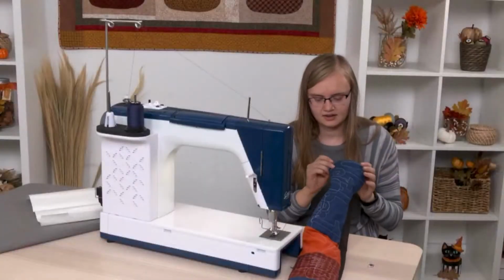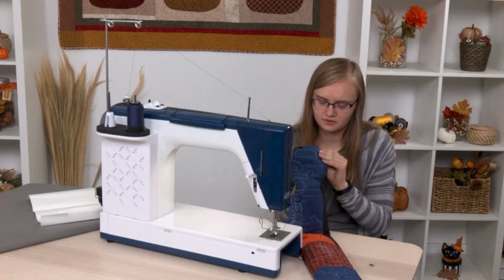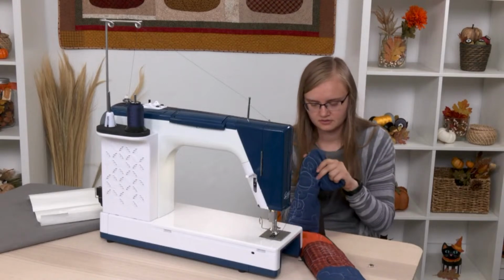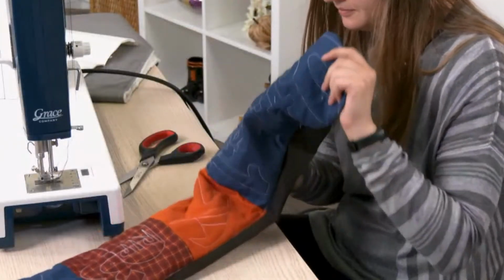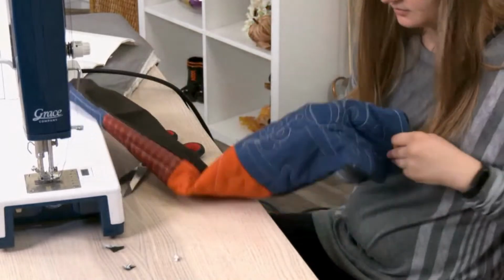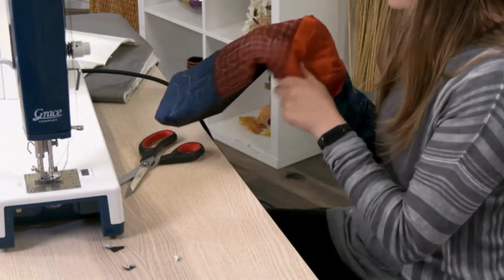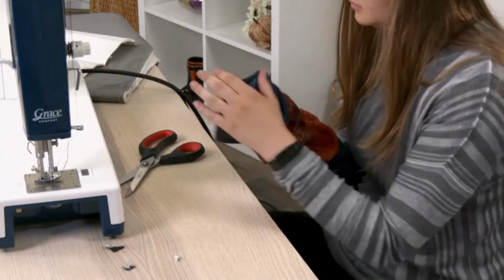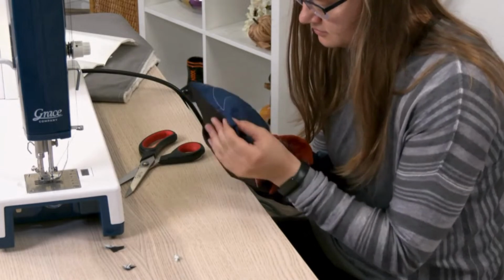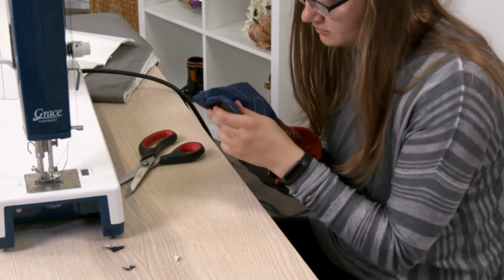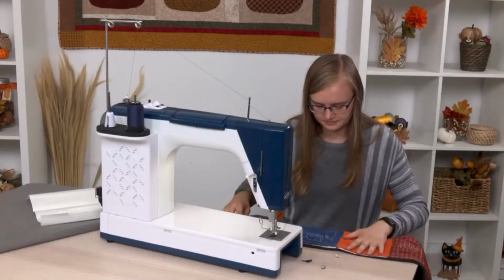Okay, I can use a pencil to get all the way in the corners.